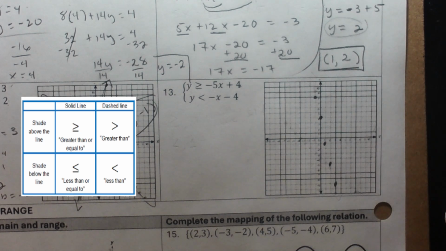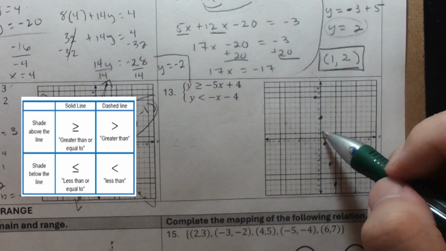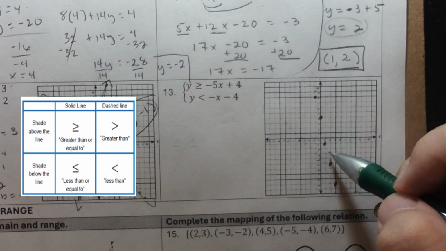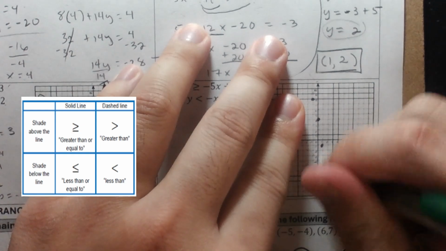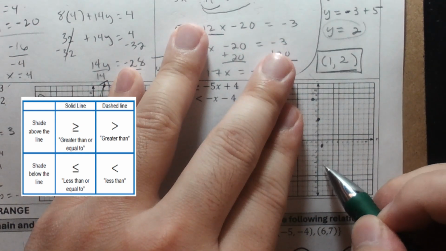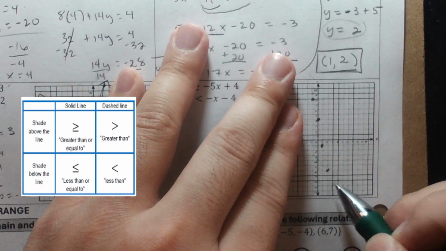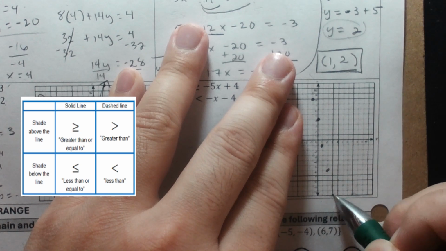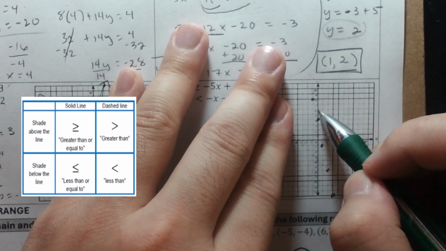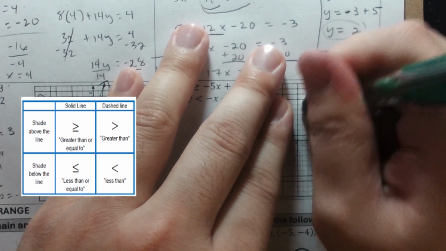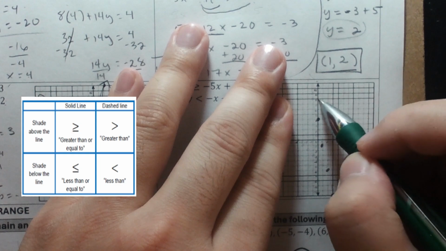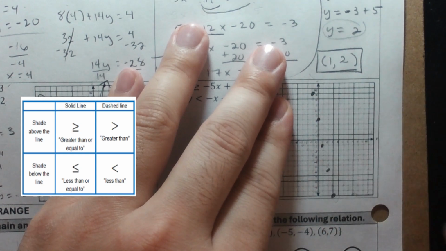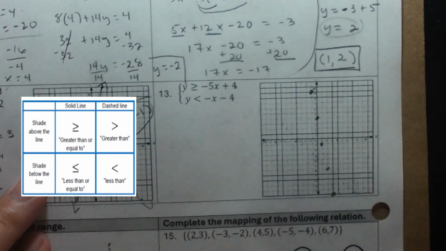Okay? Oh, I made a mistake right here. So that should be... There you go. I'm just trying to make sure that you're going up 5. It's really, really hard to see with this graph. So 2, 4, 5. Okay, there you go. Okay, it looks like that.